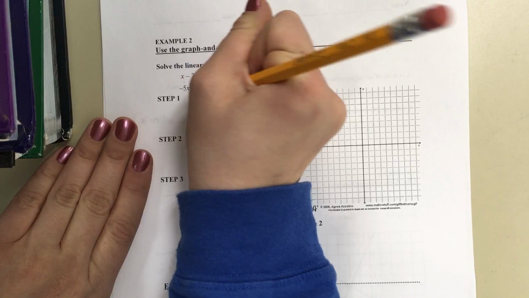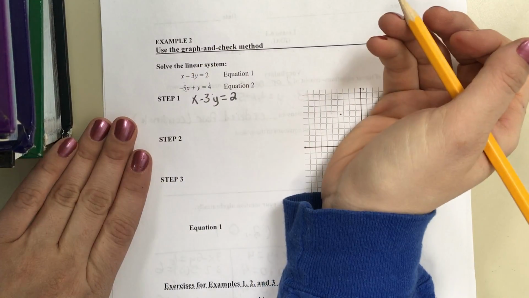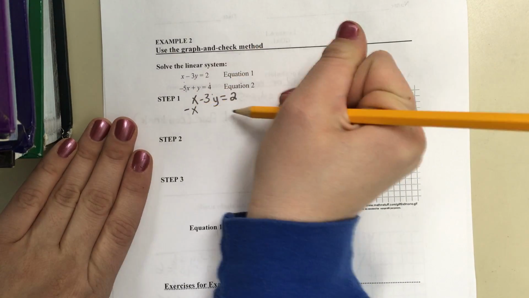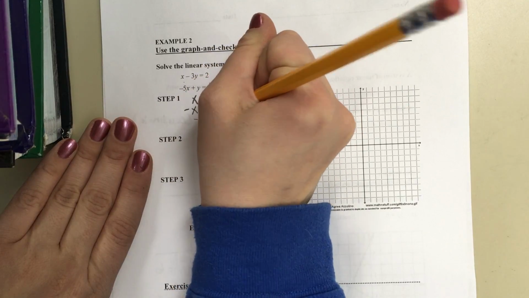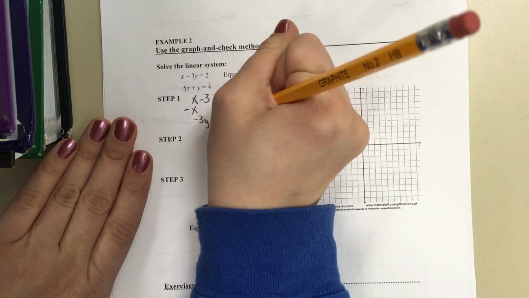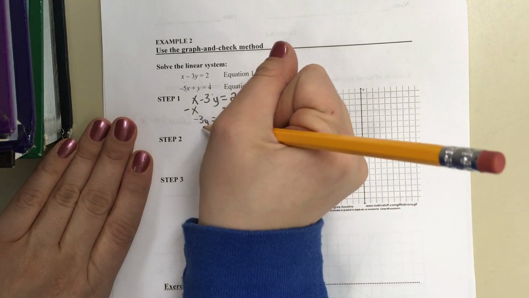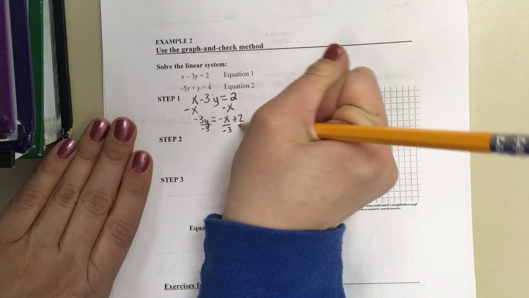So let's do that with each of the equations now, starting with x minus 3y equals 2. I need to subtract x, and I get negative 3y equals negative x plus 2. Then I need to divide everything by negative 3 to isolate y.